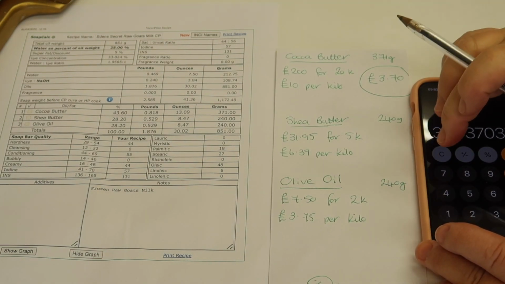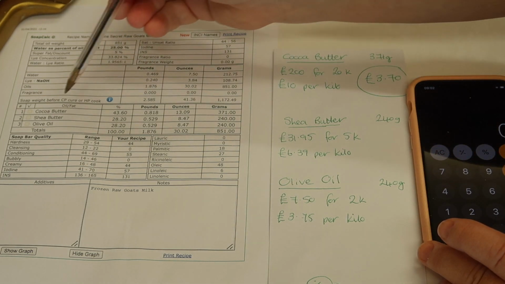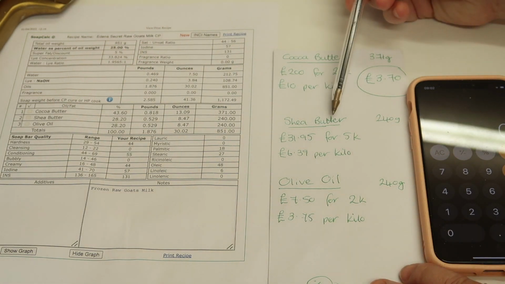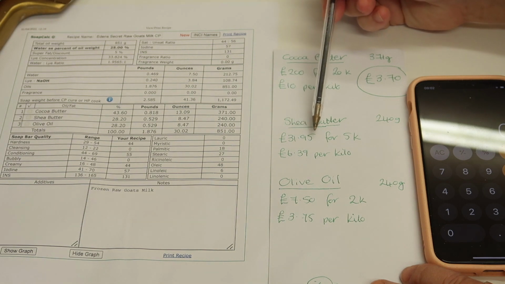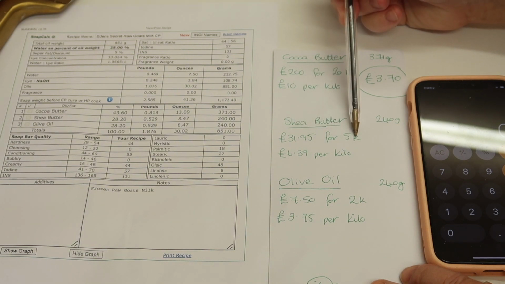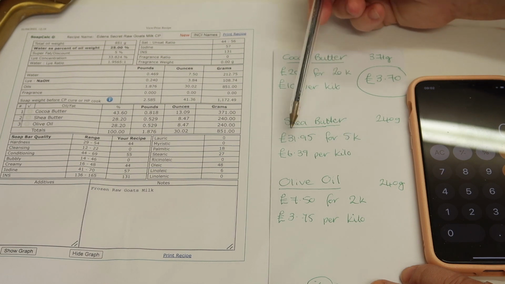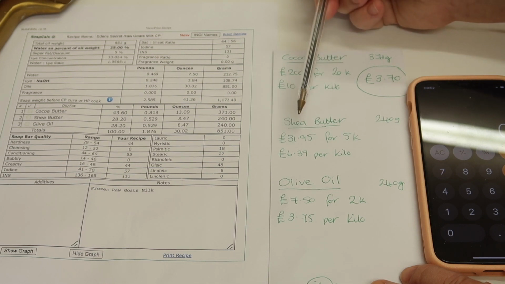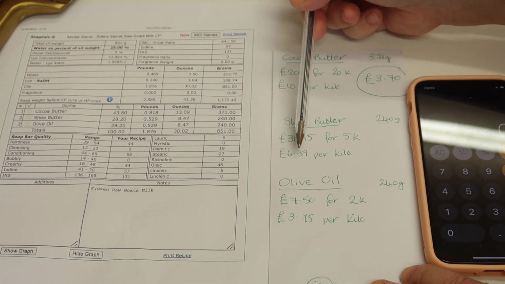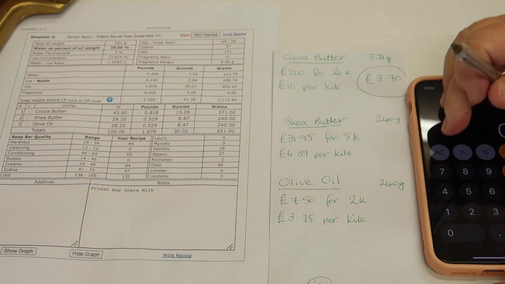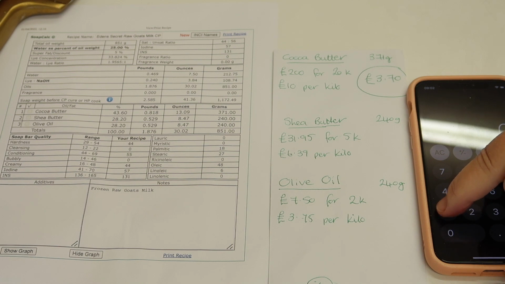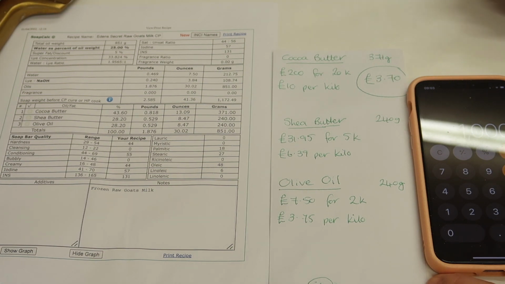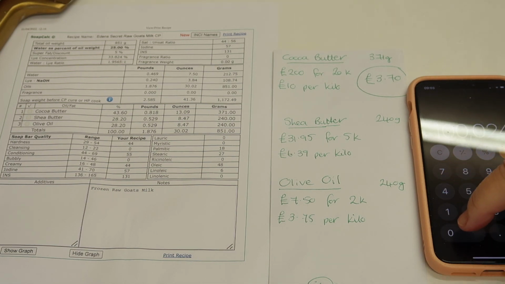Right, the next one, make sure you clear your calculator, is the shea butter. I got my shea butter from the soapery. It was £31.95 for 5 kilos. So divide £31.95 by 5 and that will give you the price per kilo, £6.39 per kilo. So we need to type in 1000 again, 1000 grams, which equals a kilo, divided by 240 grams, because there's 240 grams in the recipe.